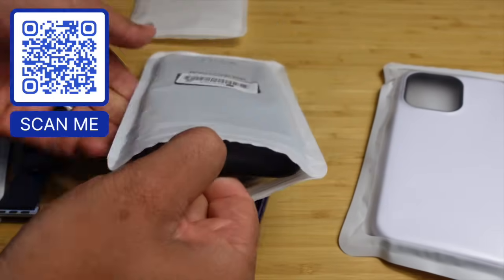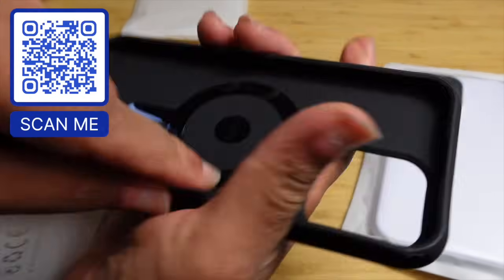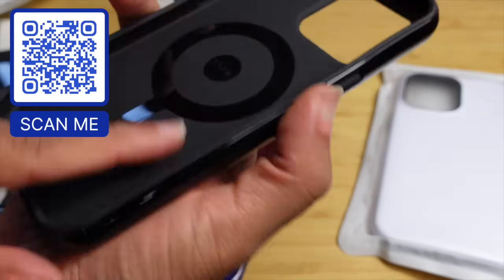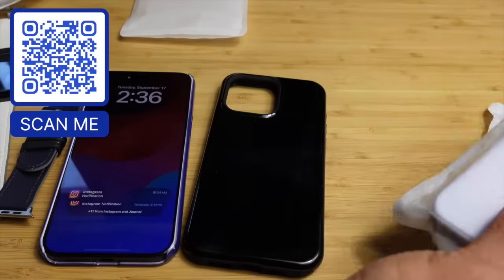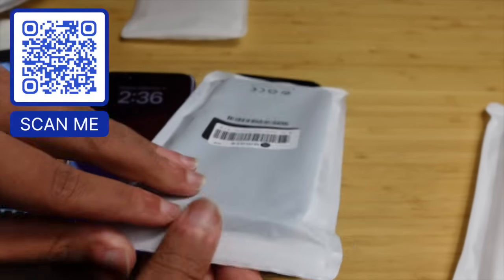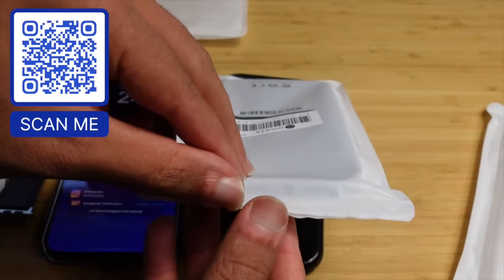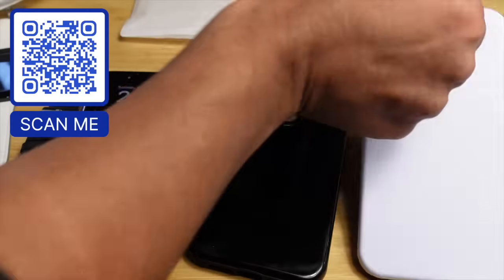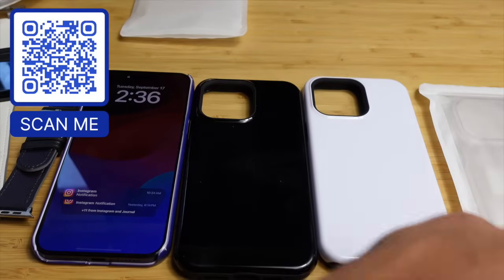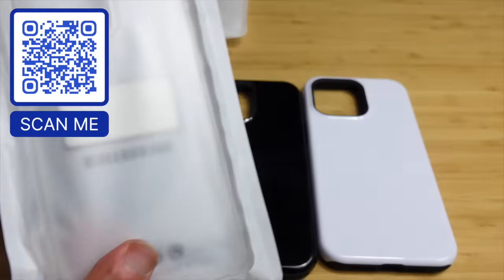So we've got a MagSafe one, 15. This is really cool, a black case here. We've got a white case, so we can go ahead and open this up. We've got all kinds of colors, so you can check it out on the AppFind Store and pick whichever color you like best.